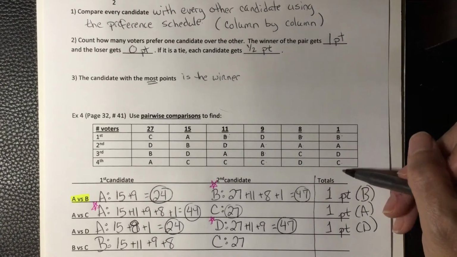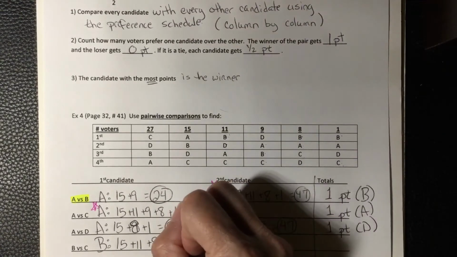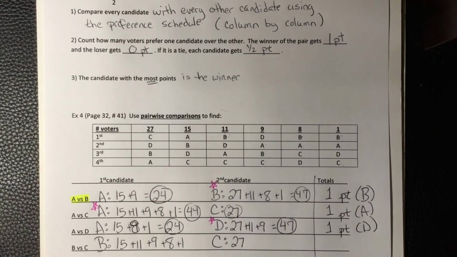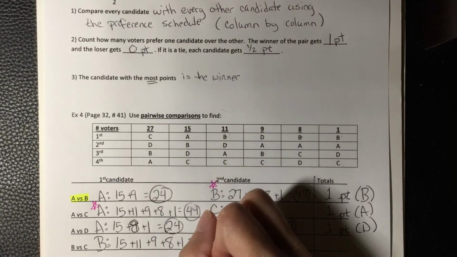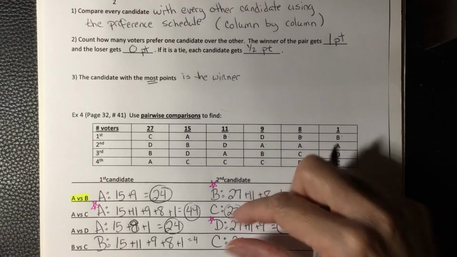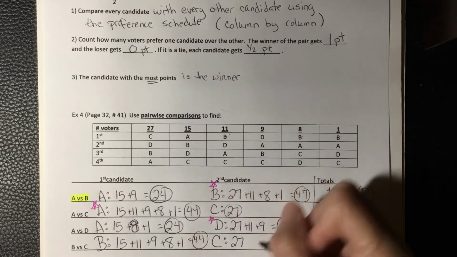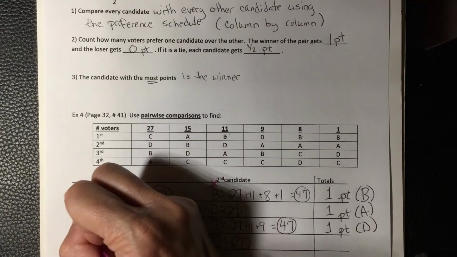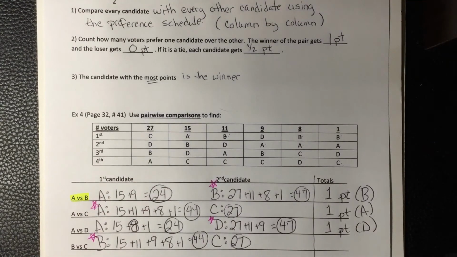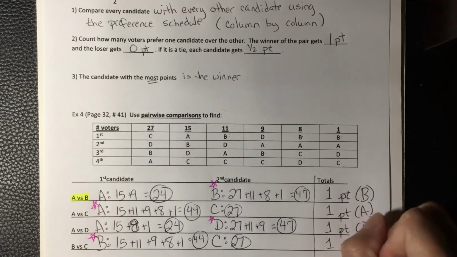And B is above C, so B gets the 1 vote. All right, so if we add all of those together, that should come out to be 44. It looks a whole lot like the comparison we did a minute ago. So B is the winner for that one. So we're gonna give 1 point to B.